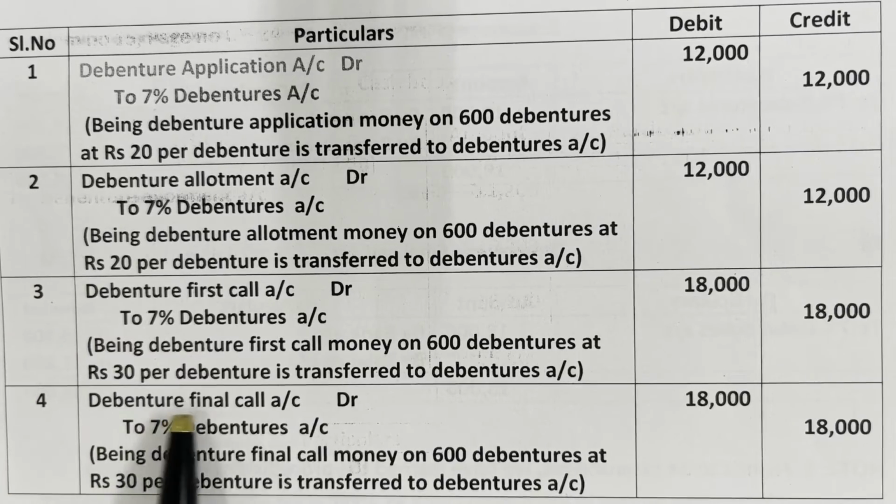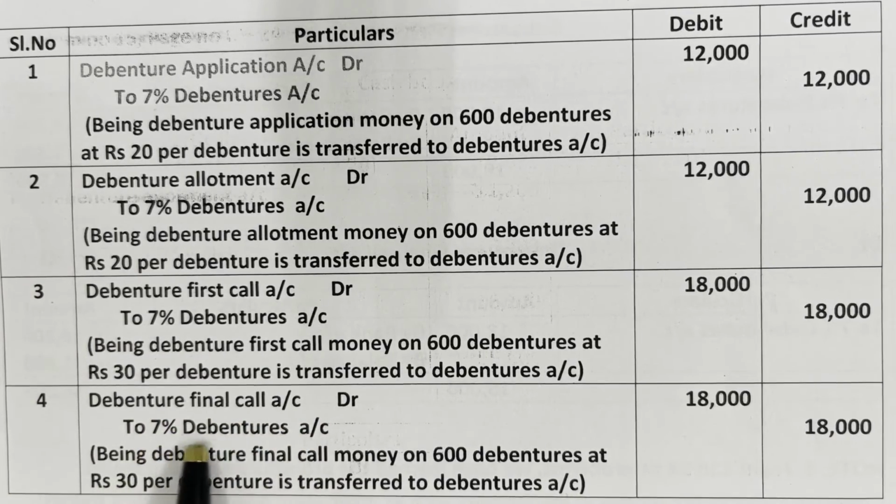Fourth entry, debenture final call account debit to 7% debentures account. On 600 debentures at the rate of 30 rupees each, debenture final call money we are transferring to debenture account now. Mention that as a narration: Being debenture final call money on 600 debentures at 30 rupees per debenture is transferred to debenture account.